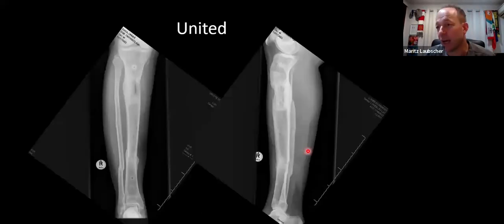So here you can see in that same case at completion, he had a little bit of a regenerate cyst, but still made good regenerate and healed, and the docking site healed nicely.